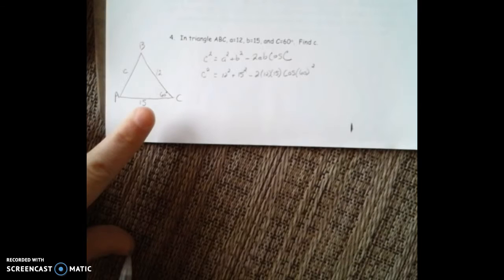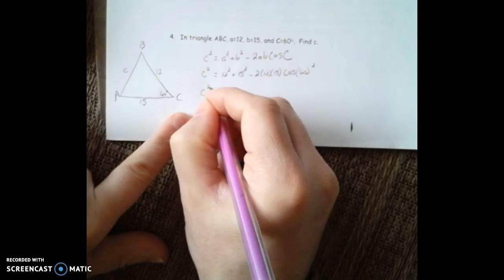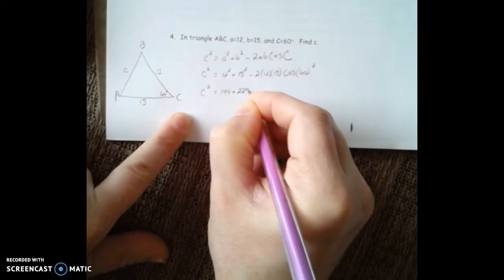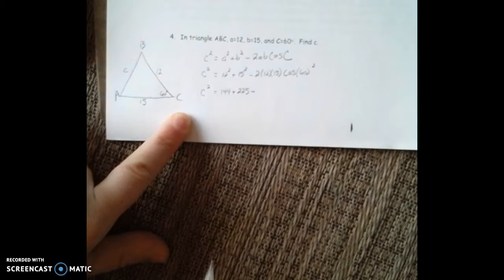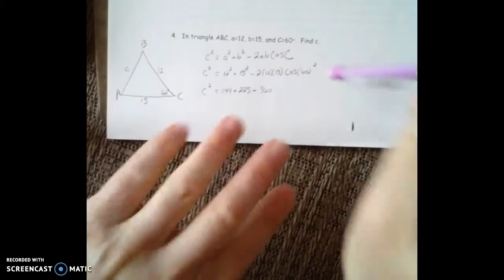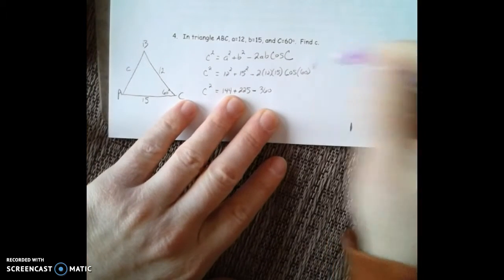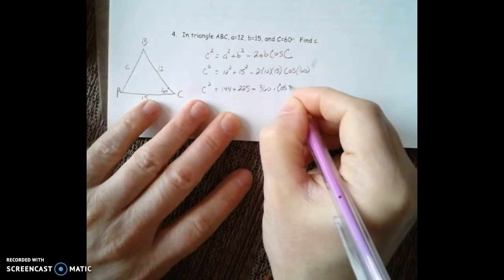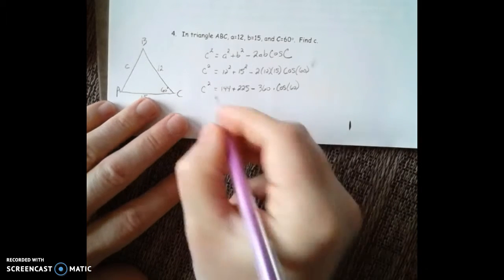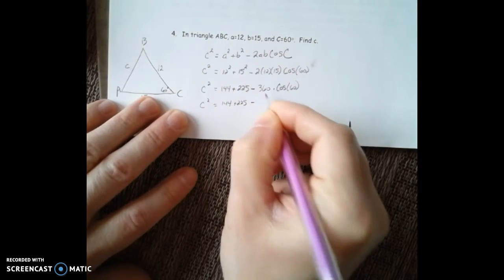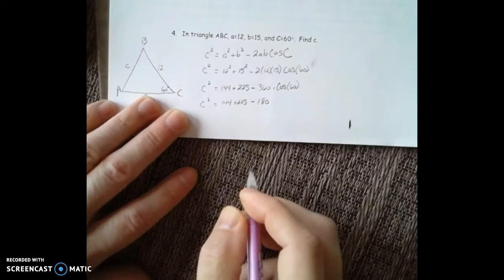Okay, so now I'm going to go ahead and evaluate this. C squared is equal to 144 plus 15 squared is 225 minus, well, 2 times 12 times 15 is 360. And I got to get rid of that, that shouldn't be squared right there. 360 times the cosine of 60. Well, the cosine of 60 ends up being a half, so C squared is equal to 144 plus 225 minus half of 360 is 180.